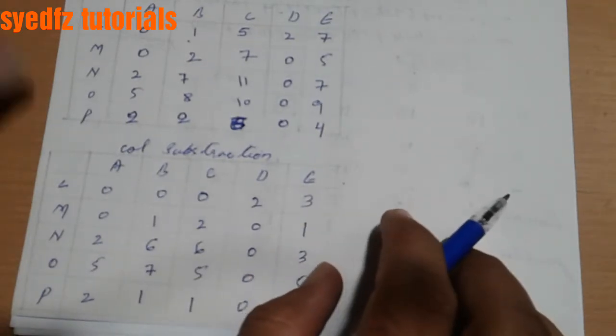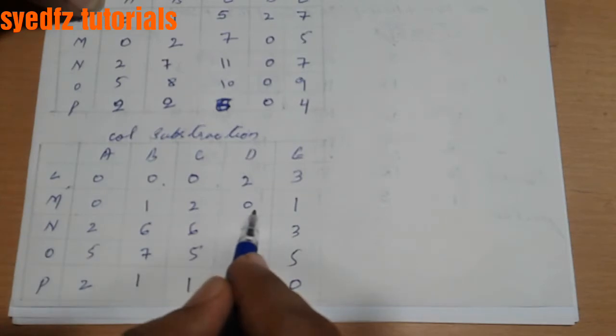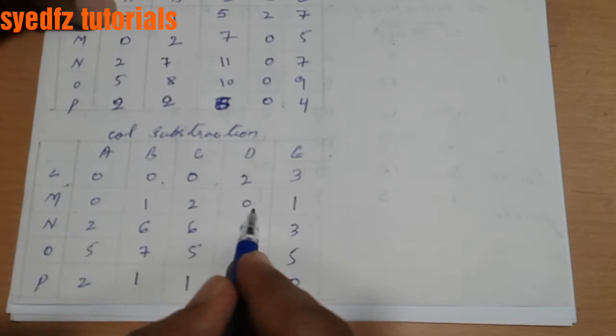So let's do it. The first row has 3 zeros, so we leave this row. The second has 2 zeros, so leave this row also, because we want only a single zero in the whole row.